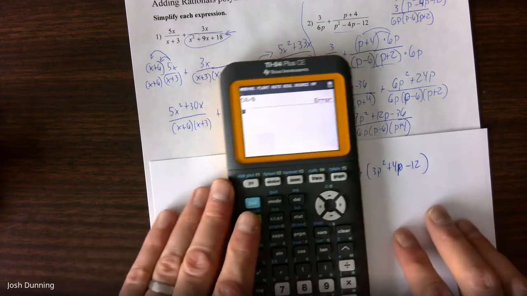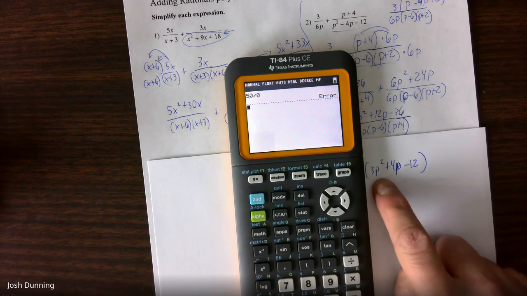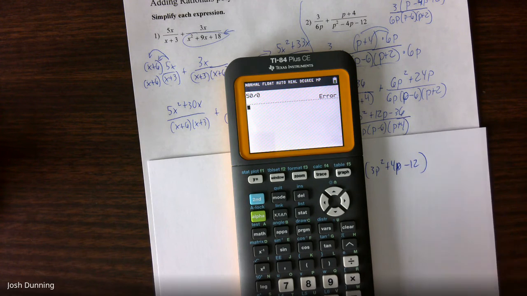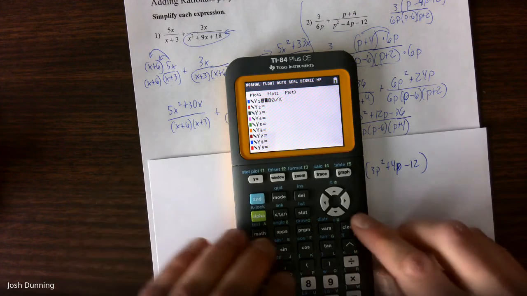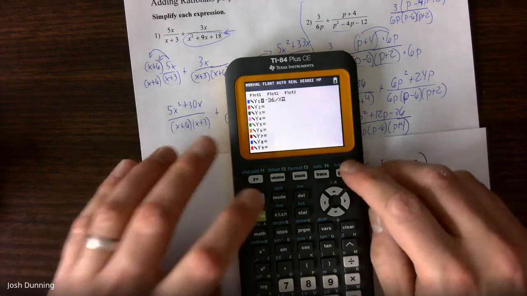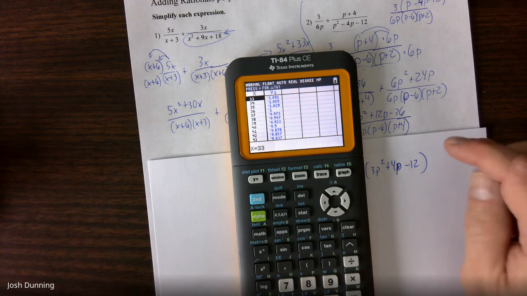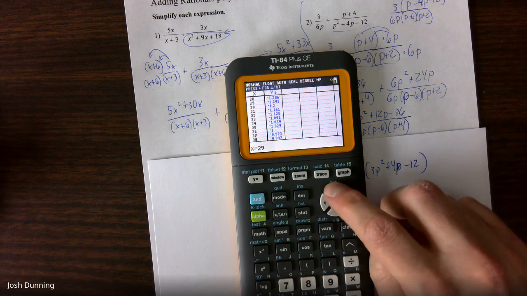3 times, and again, we're going to forget about the LCD for now. We got 3 is A, negative 12 is C. 3 times negative 12 is negative 36. So we would need 2 numbers that multiply to negative 36 and subtract to 4.